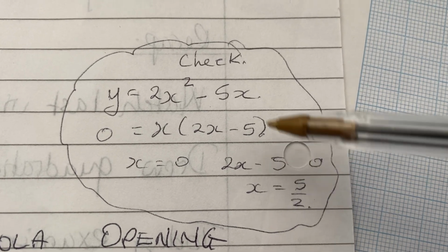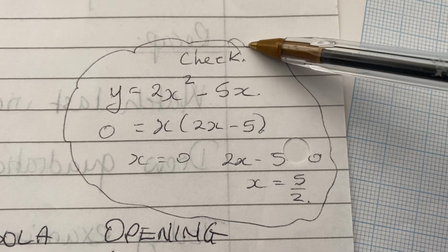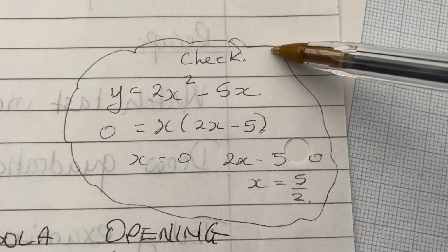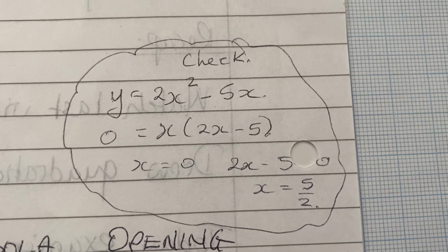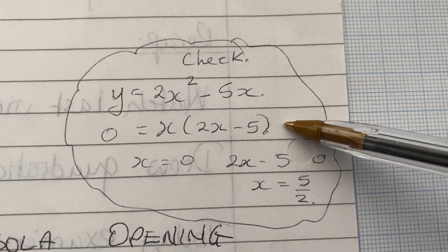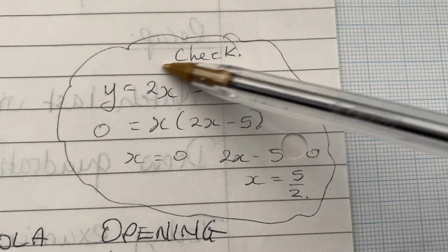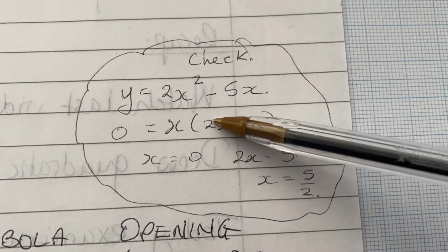Okay, so that's why I said check. You don't have to do this. You are supposed to use your graph. And because it's an easy quadratic curve, you can even do this in your head. Okay, but for explanation reasons, I just tried to do it for you.